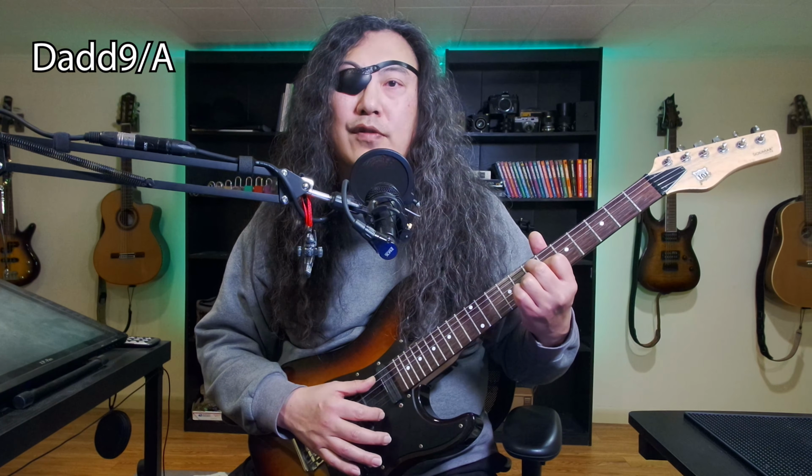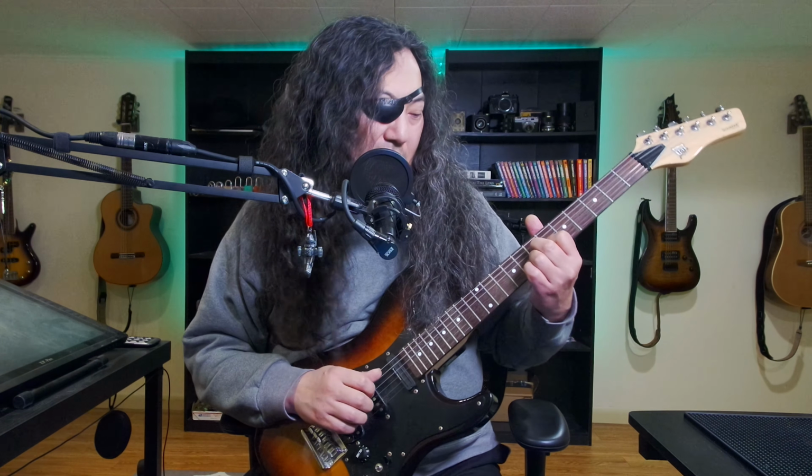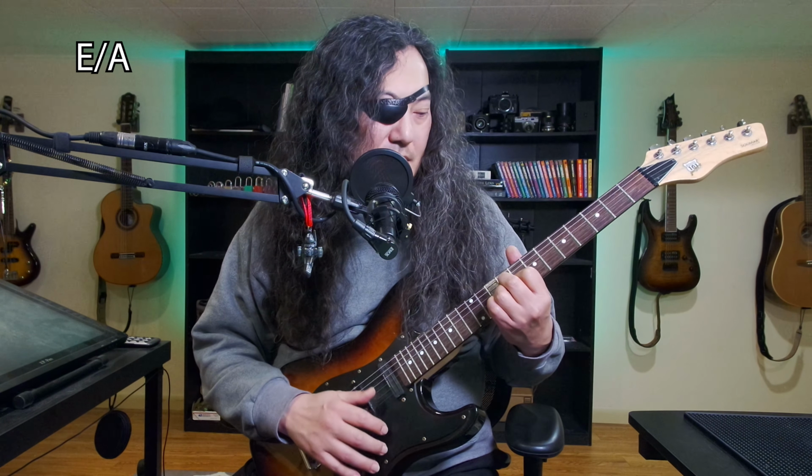Technically an inversion, it's a D add 9 over A. That high E string makes it an add 9. If you don't play that high E string, it's just a D over A. And then 2 more frets, and we have an E. And if you play the high E string, it's still an E over A, because we have A as the lowest note.